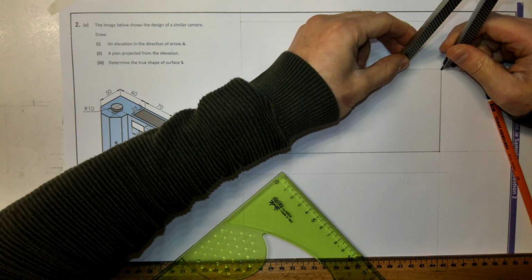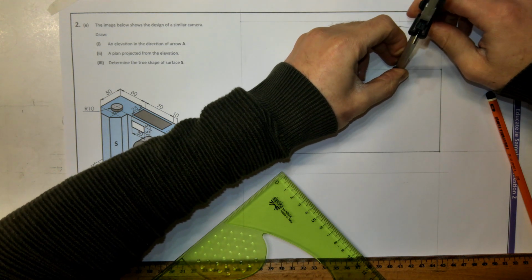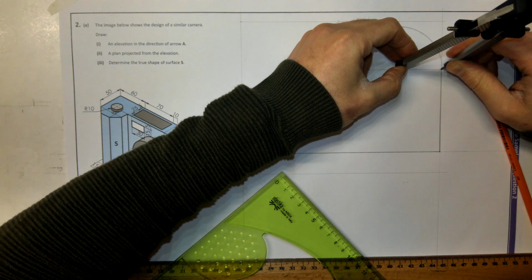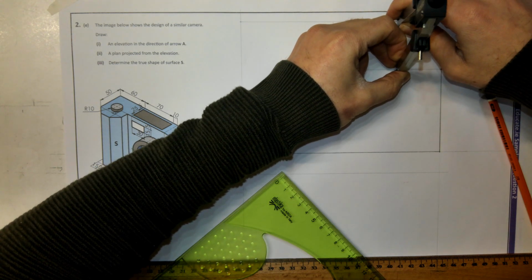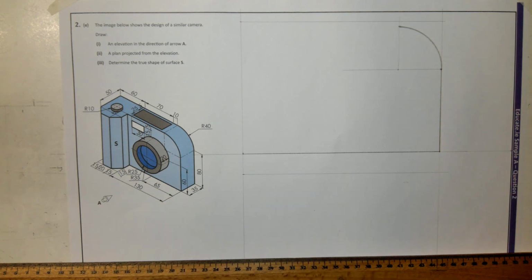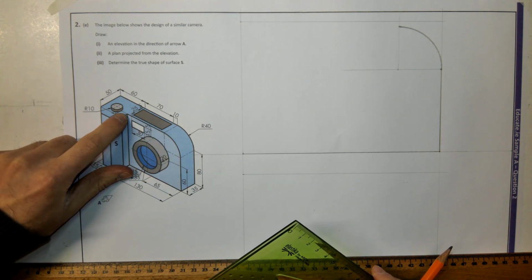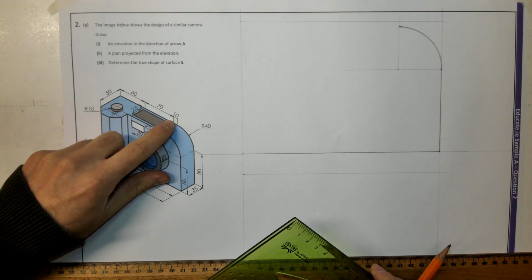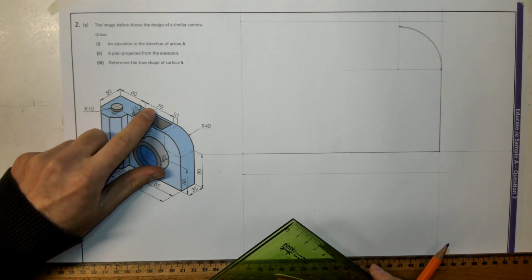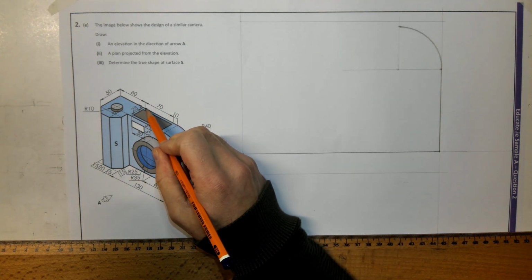So with that set then, I have my center. I can now draw my quarter circle there. It's going to be a radius 40. You can see that's heavy there. After that then, I have a line going across all the way to that corner there, and that distance you can see is 70 and then 10, and that gives me out to that point there.